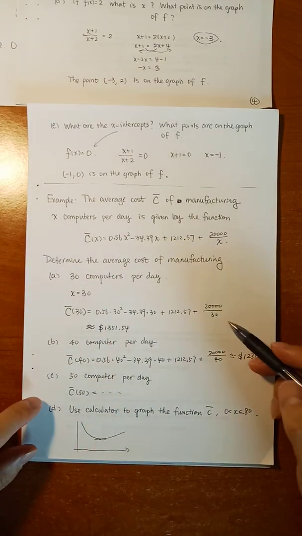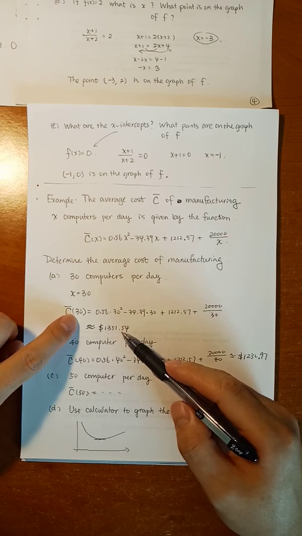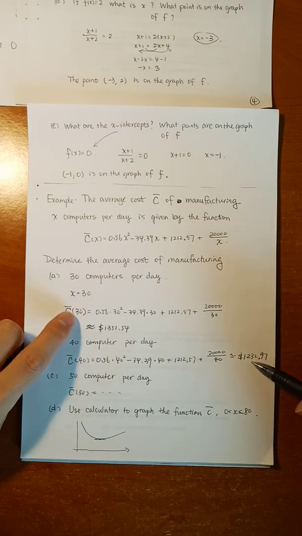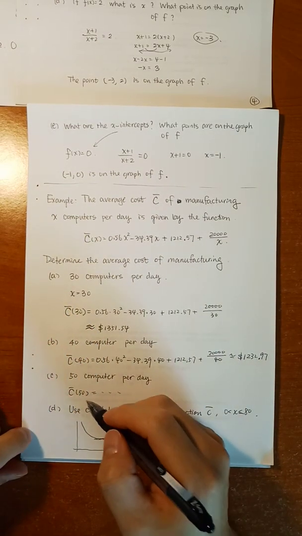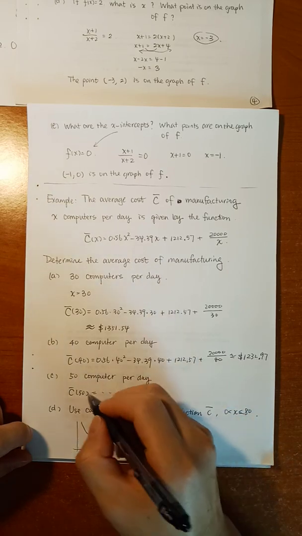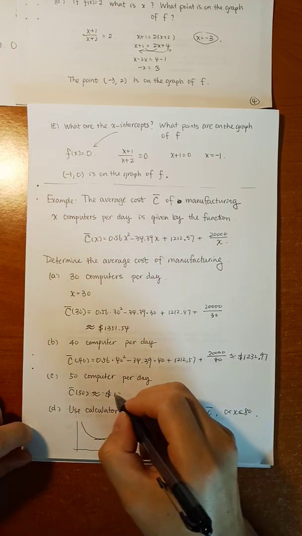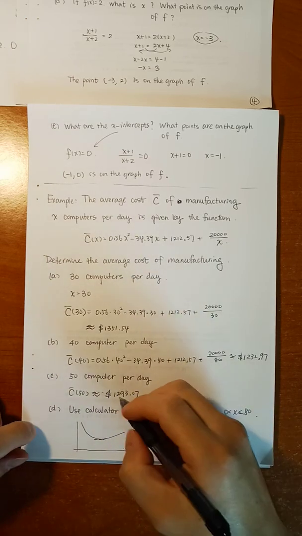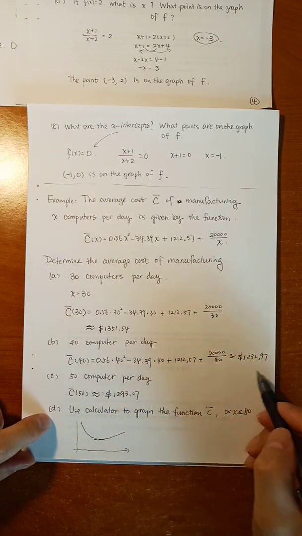So you see here, when you manufacture 30 computers, the cost is this. When you manufacture 40 computers, the cost is this. When you manufacture 50 computers, let me give you the estimation. It's 1293.07. So it's increasing. This one is bigger, this one is bigger, this one is smaller.